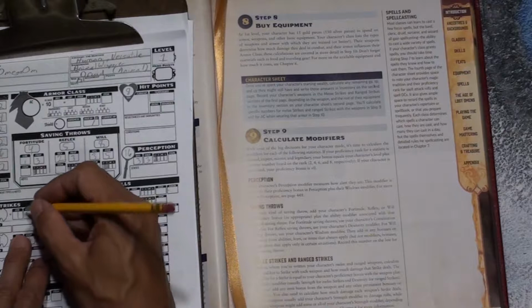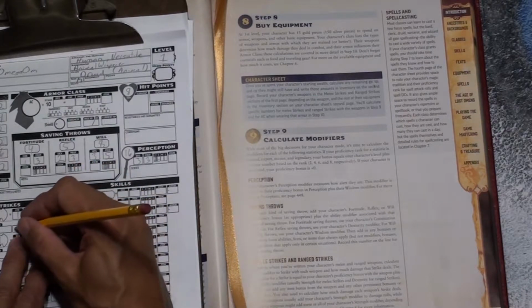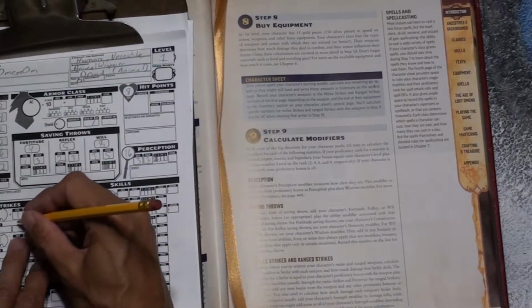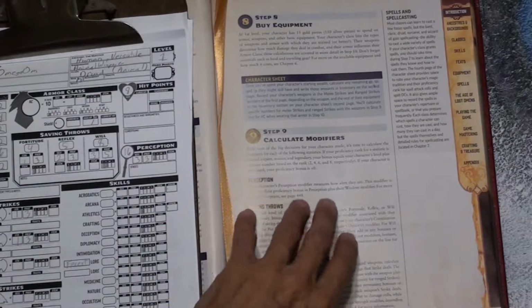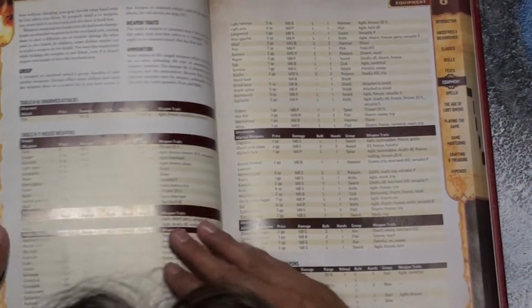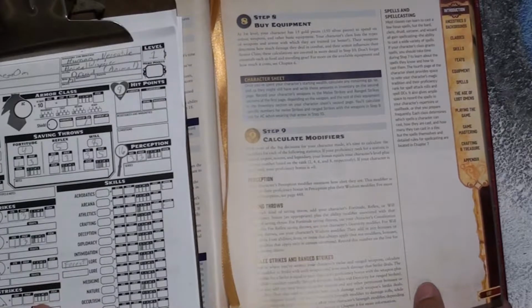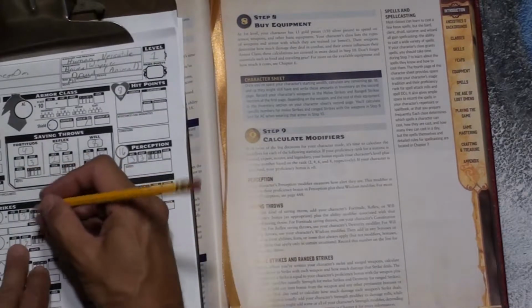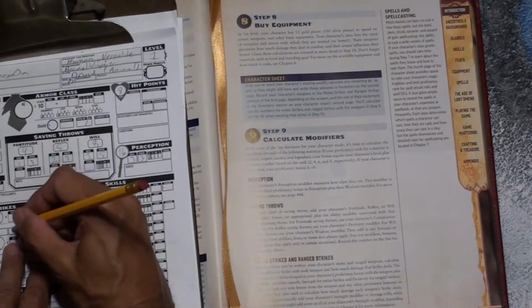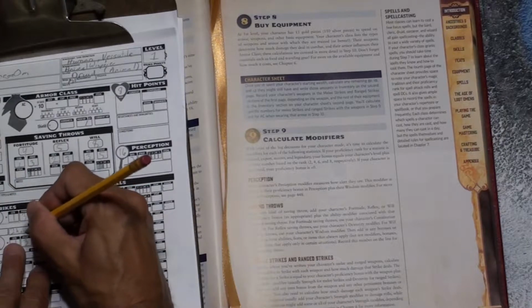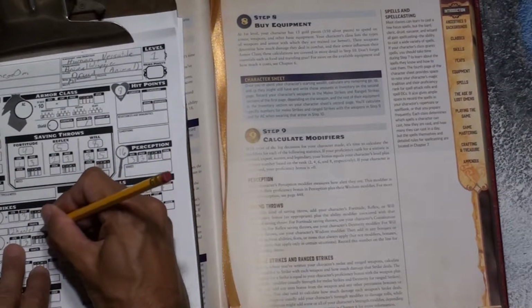And my traits are, I think it was two-handed. Let me verify that. Staff, two-handed d8. So if I use two hands, I could use d8 instead, which I probably will. Two-handed d8.